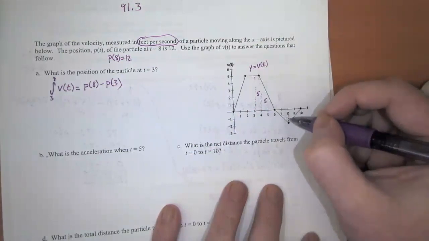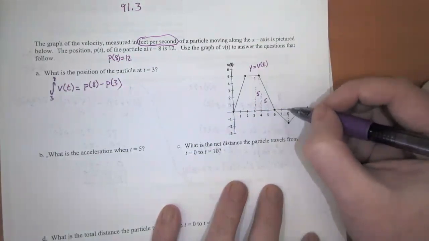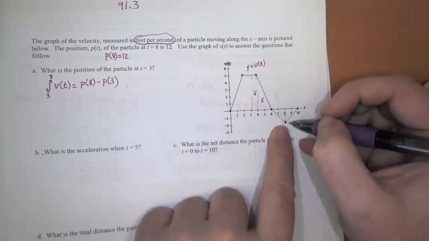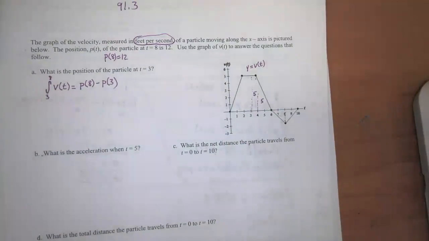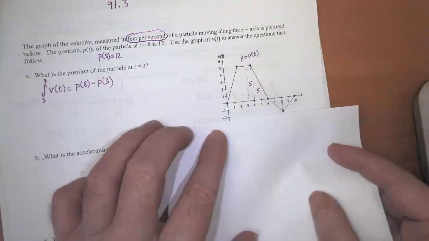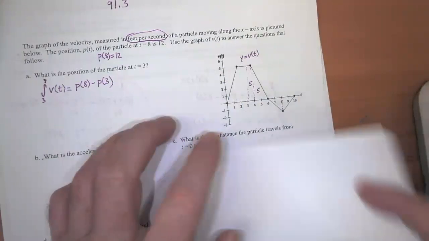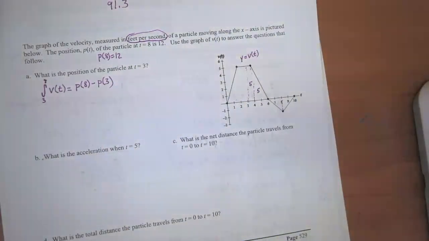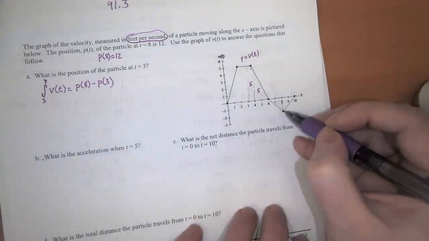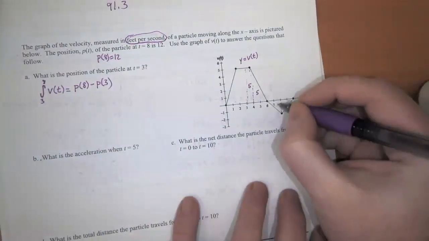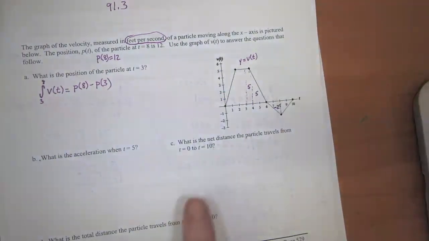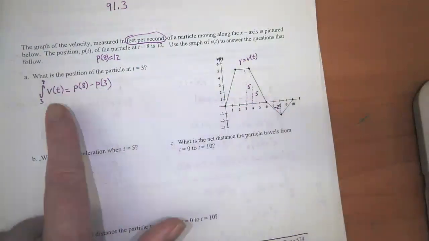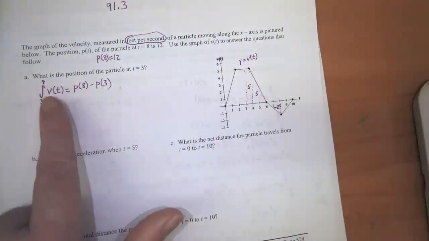And then this area down here is a triangle. It's got a base of 2 and it's got a height of, oh my gosh, let me grab a piece of paper just to make sure that we've got this right. Yep, so that is a height of 2, but it's negative. So 2 times negative 2 is negative 4, and then half of that is negative 2. Okay, so based on calculating all of those areas, what is the definite integral from 3 to 8 of v of t?